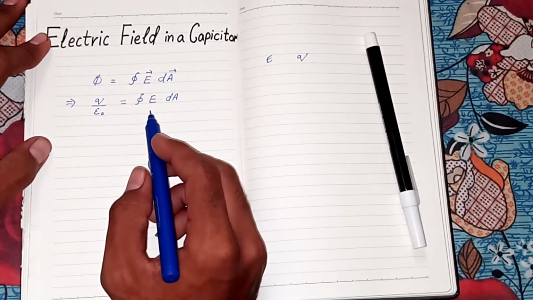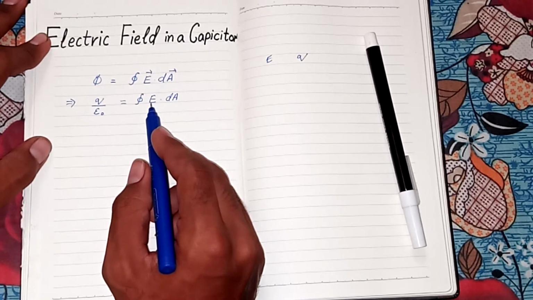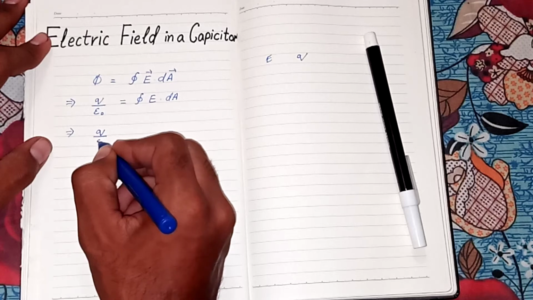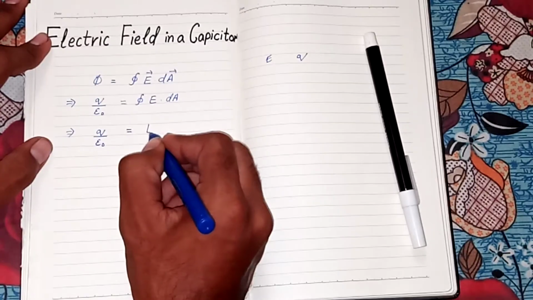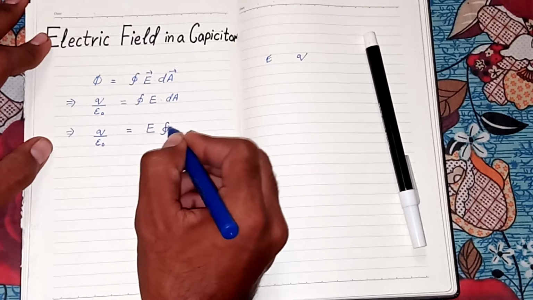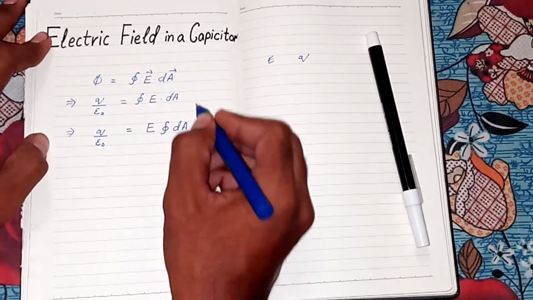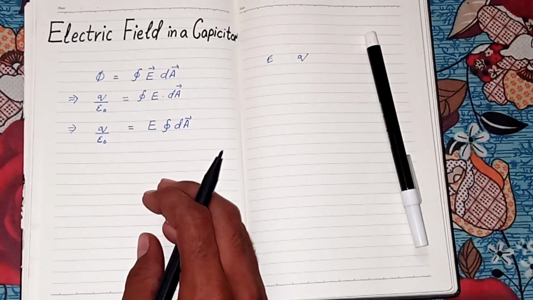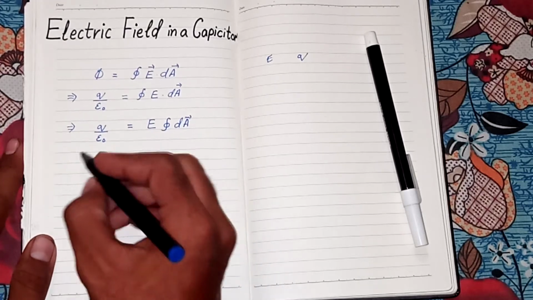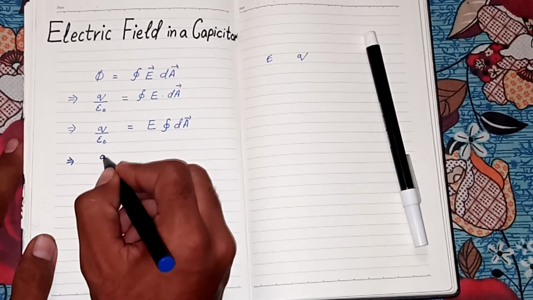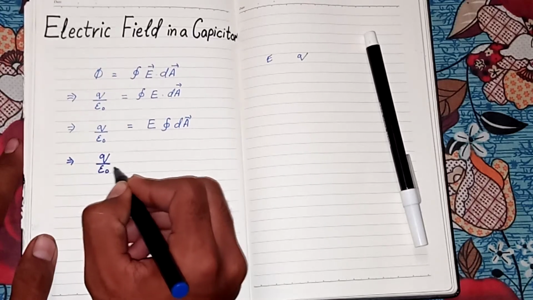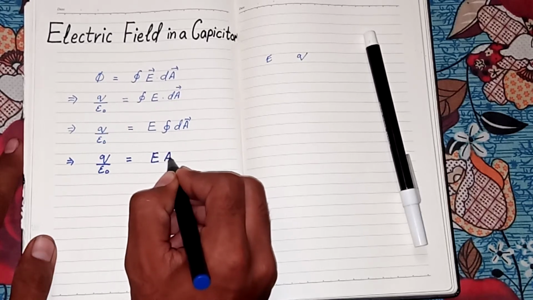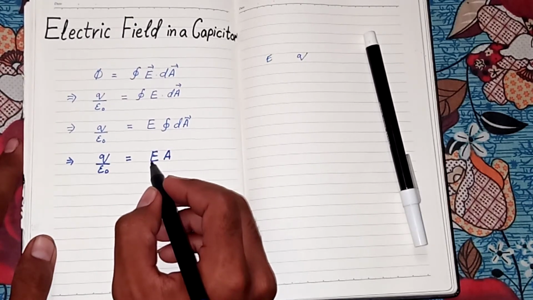Since the electric field has uniform magnitude, it comes out of the integral. Q upon epsilon naught is equal to E times the closed integral of dA. And the integral of dA is A. Thus our equation becomes Q upon epsilon naught is equal to EA. We rearrange this equation for electric field E.